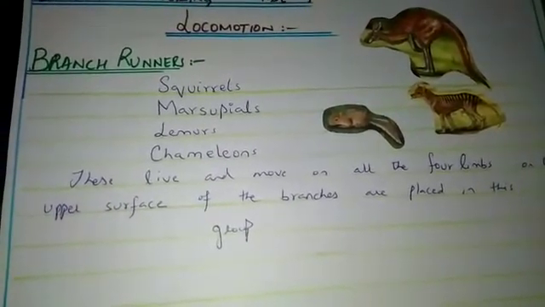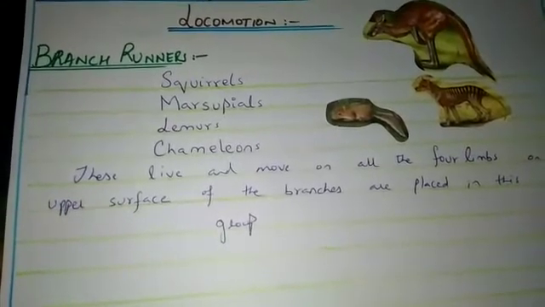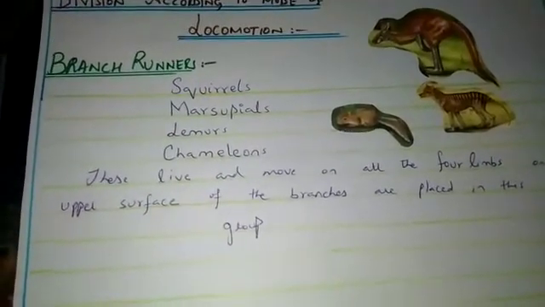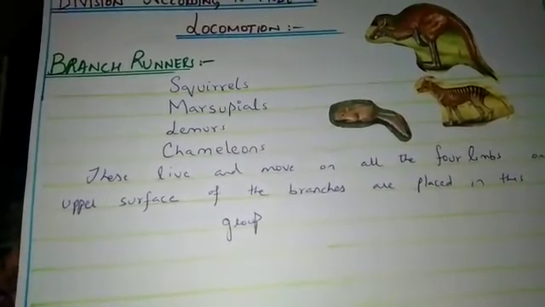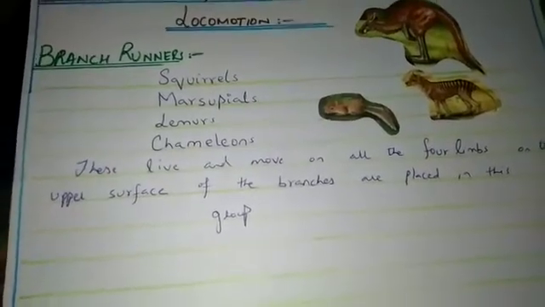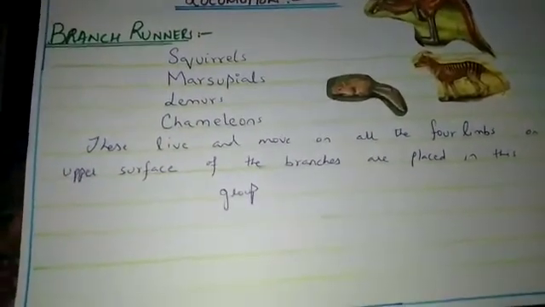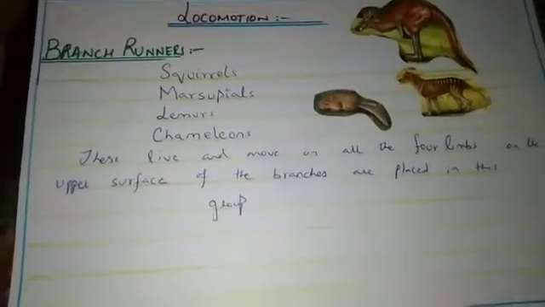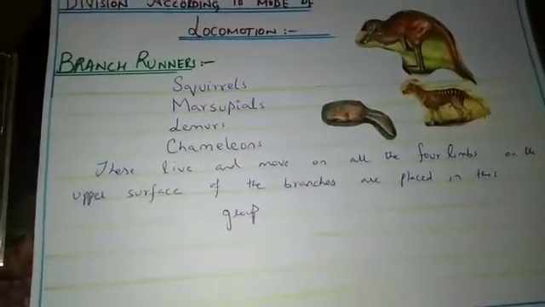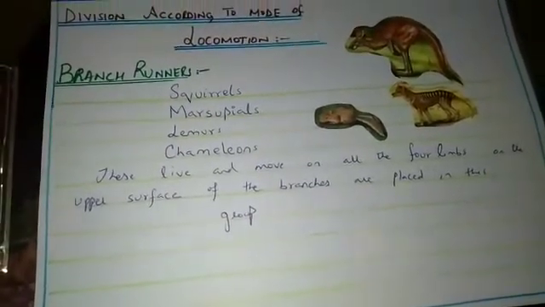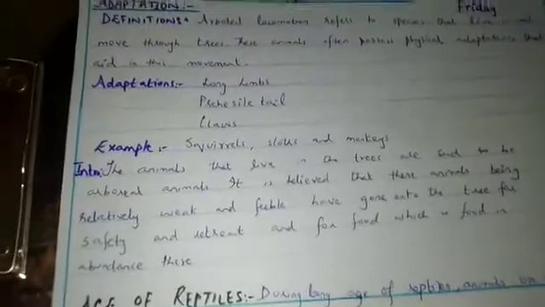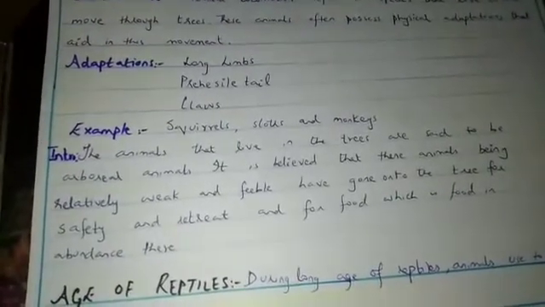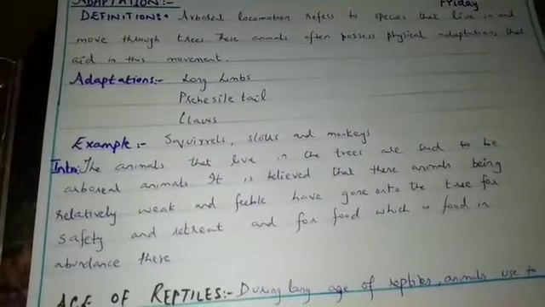So the branch runners include the squirrels, marsupials, lemurs and chameleons. स्क्विरल, मार्सूपियल्स और लेमर्स जो हैं वो उनकी डायग्राम मैंने आपको दिखा दी है, और कैमेलॉन जो होते हैं इनको गिरगिट कहते हैं उर्दू में, और ये अपना कलर चेंज करते हैं और ये रहते ब्रांच टू ब्रांच रनिंग करते हैं. ब्रांच टू ब्रांच इनमें रनिंग आती है. ठीक है. So the arboreal organisms, according to their locomotion, they are divided into branch runners, suspended form and swinging by the forelimbs.